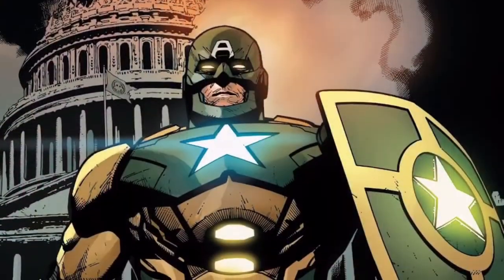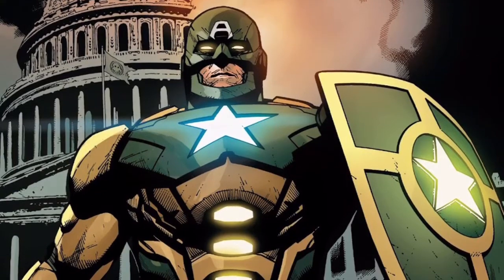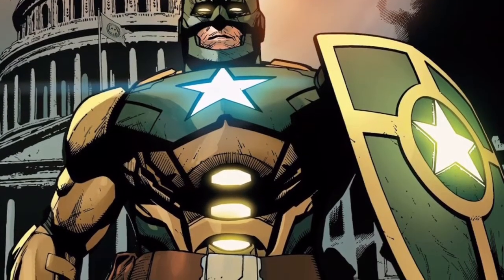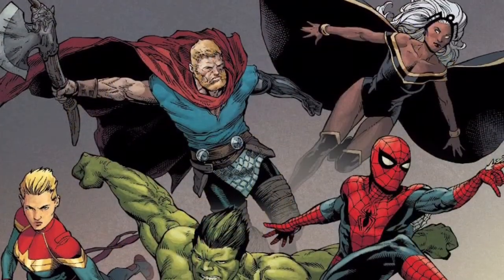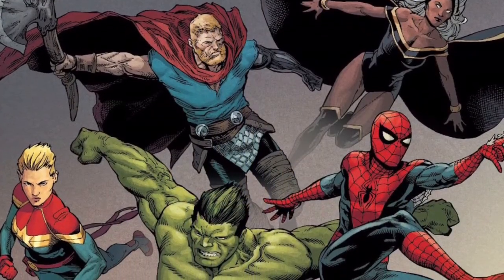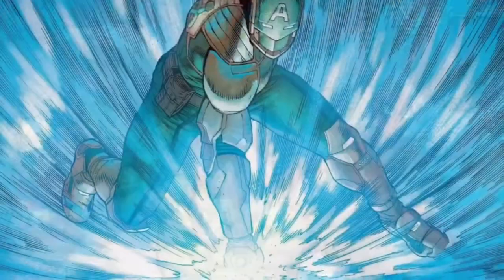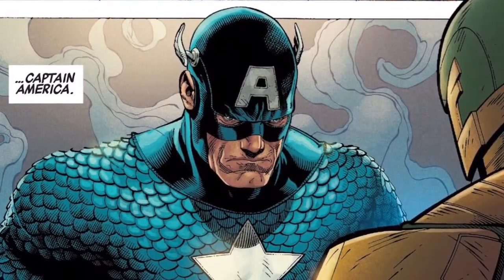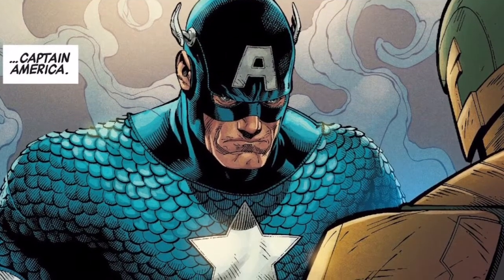The heroes are winning, but Hydra Cap faces them, armed with the Cosmic Cube, which can change reality itself. He asks them to stand down, but they refuse, charging at him. But Hydra Cap is too powerful and wipes them from existence. However, they manage to bring back the real Captain America, who starts to fight Hydra Cap.